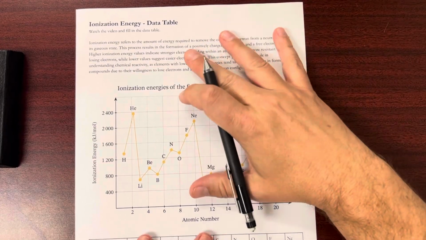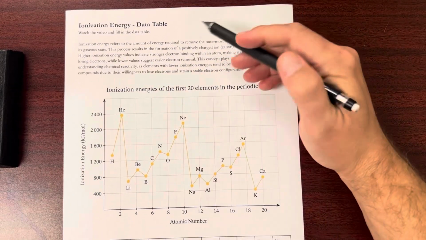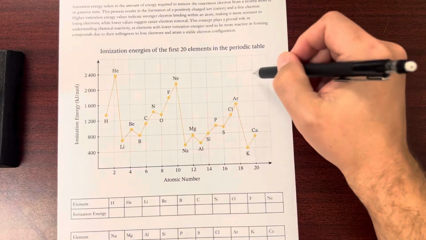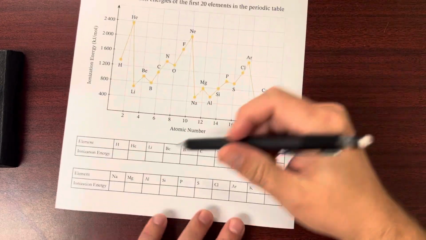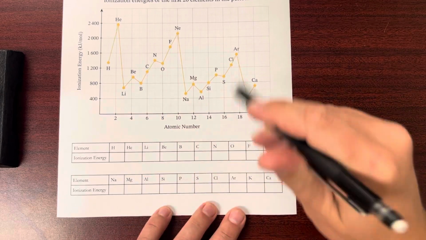Good morning. I'm going to go over this worksheet, ionization energy data table, and we have a graph here that's already done, and then we have a blank data table down here.